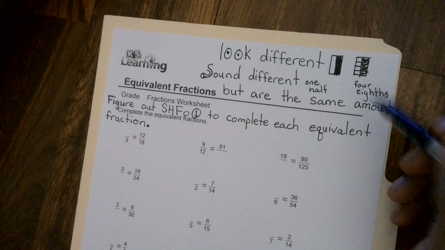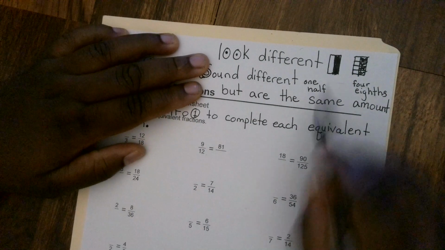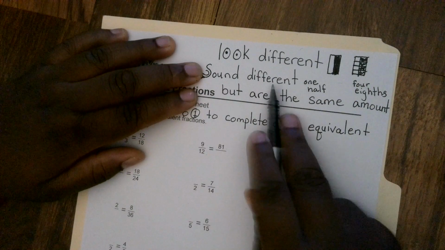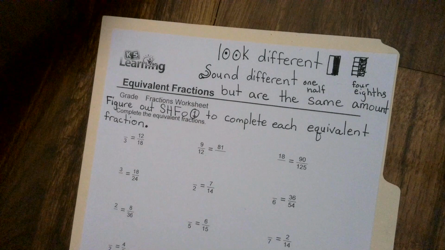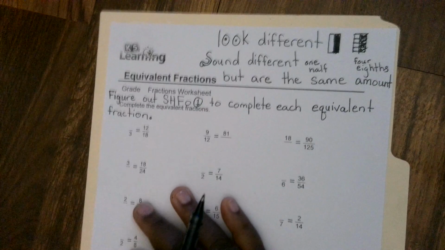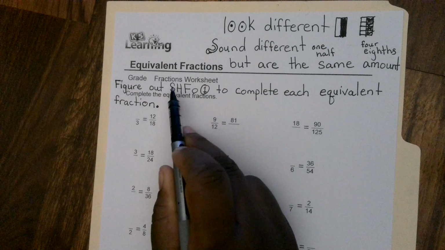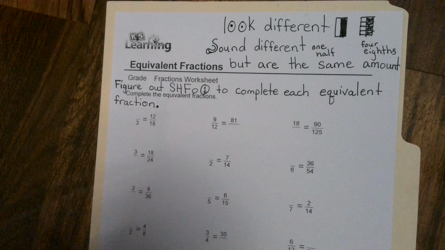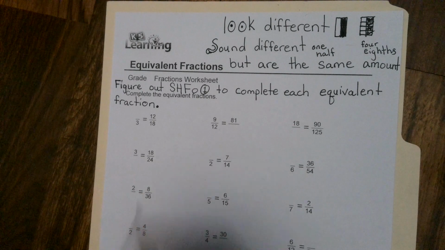So equivalent fractions are two or more fractions that look different, sound different, 1/2, 4/8, but are the same amount, okay? Just like a nickname. In order to complete an equivalent fraction, I have to figure out SHFU, some helpful form of 1, to complete each equivalent fraction. Remember, any number times 1 is that same number, and any fraction times SHFU is an equivalent fraction.